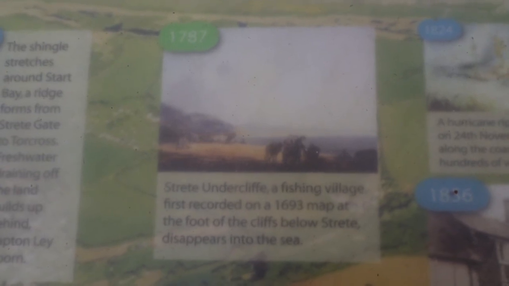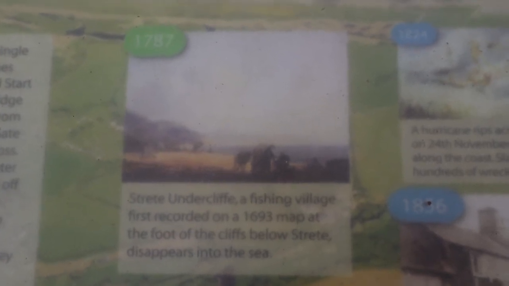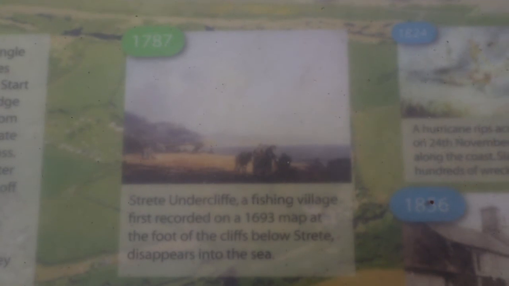Now this also refers to Strete Undercliff as it's mentioned on this one. As I say, I've also seen it called Undercliff Village and variations of that, so nobody seems to really know what it's called. But according to the plan here, it was recorded on a fishing map in 1693 at the foot of the cliffs at Strete. But we're going to have a look in that direction, see if there's any remains of anything there again today.